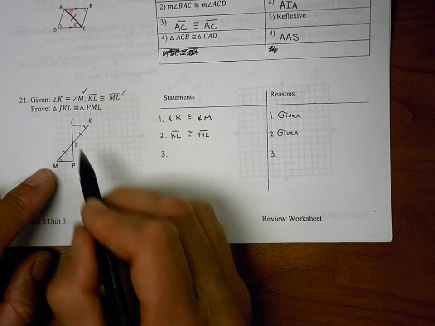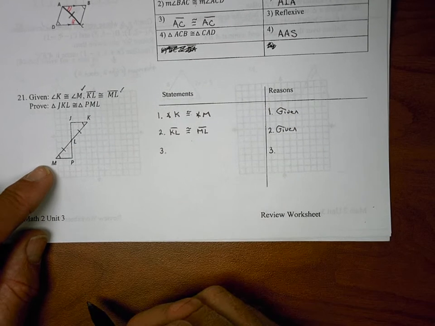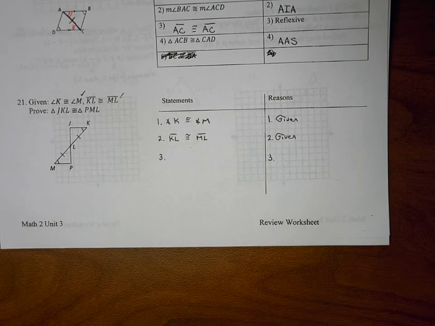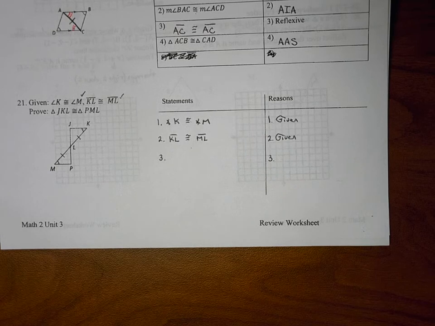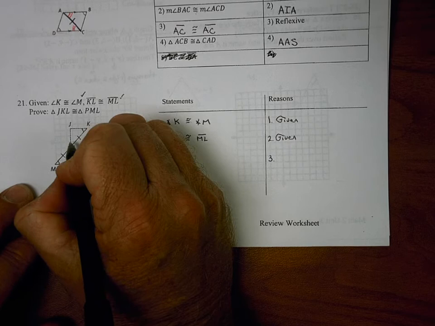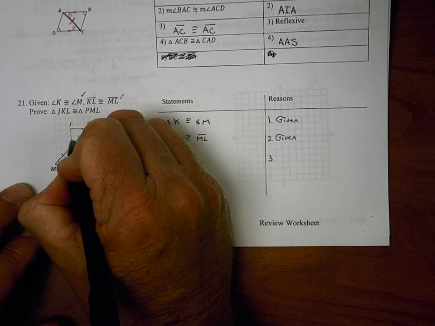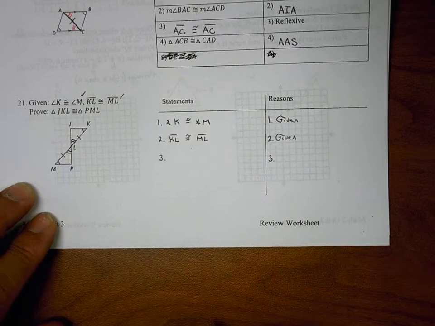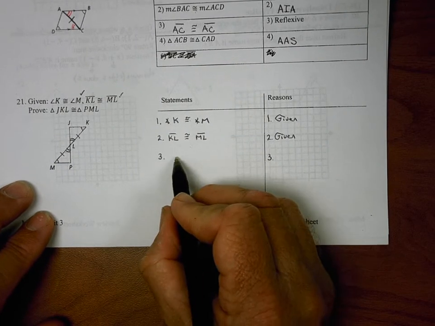Okay, but I don't have enough information yet. So I have to come up with something that I know must be congruent to each other in the two triangles, even though they don't have any marks. And you could see right here, we have vertical angles. Vertical angles are always equal. So statement number 3 is going to be, I'm going to name those vertical angles.